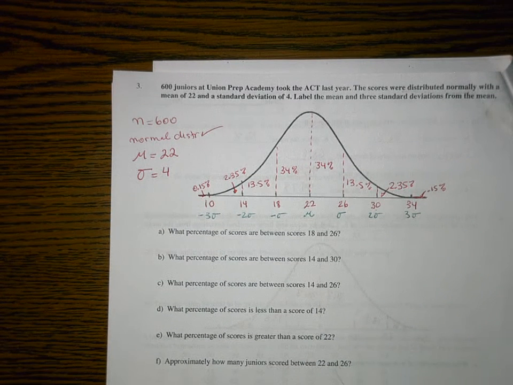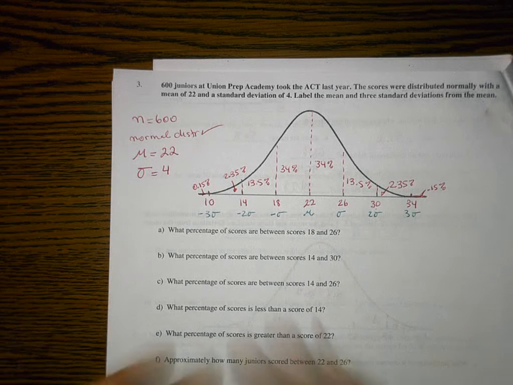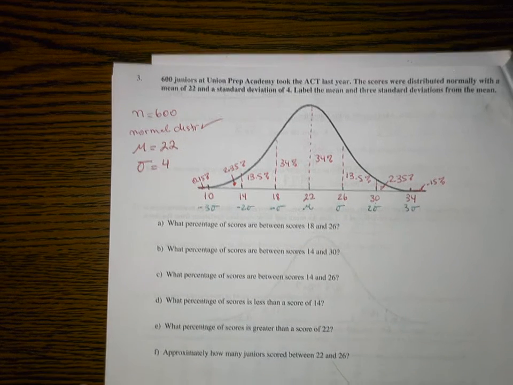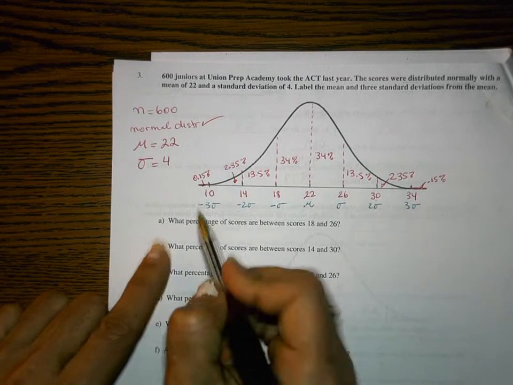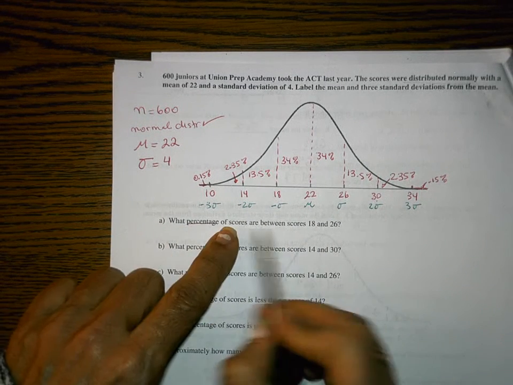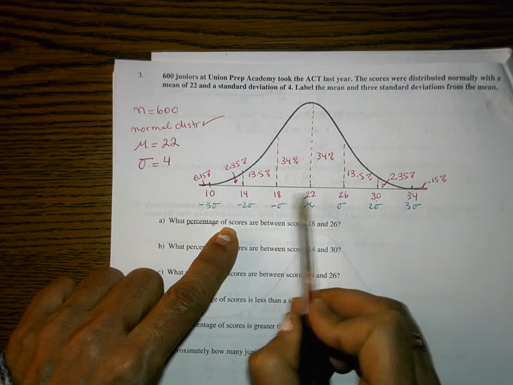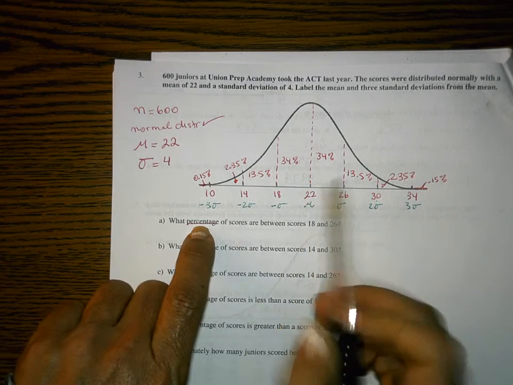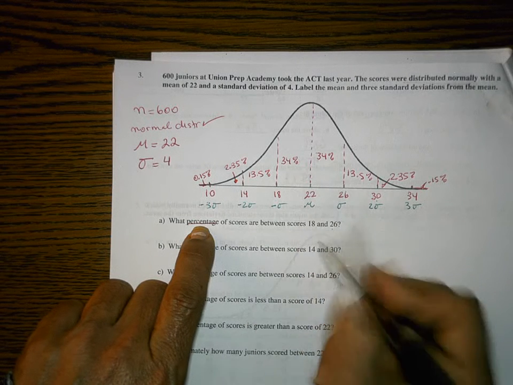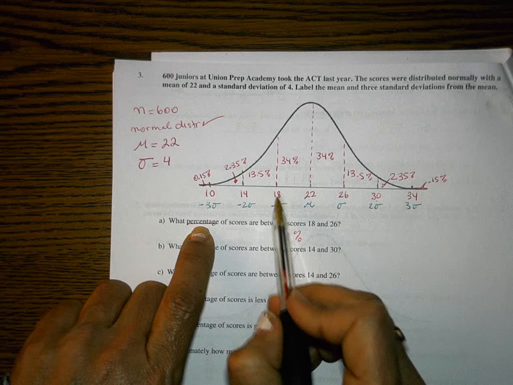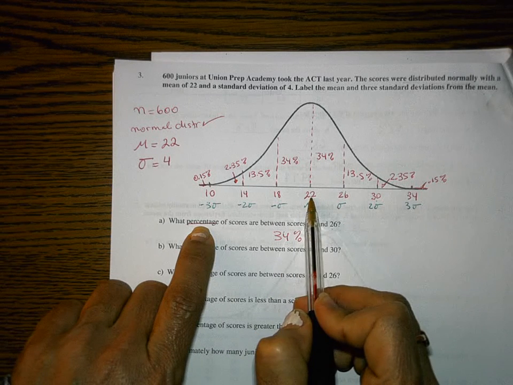Now I can answer the questions from these values. I have to do almost zero calculation because all of the answers are going to come from these values over here. What percentage of scores are between 18 and 26? Well, between 18 and 26, they want a percentage. That would be 34%. Okay? 34% of 600 students score between 18 and 22.